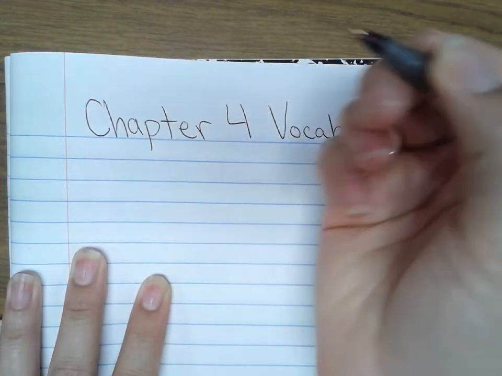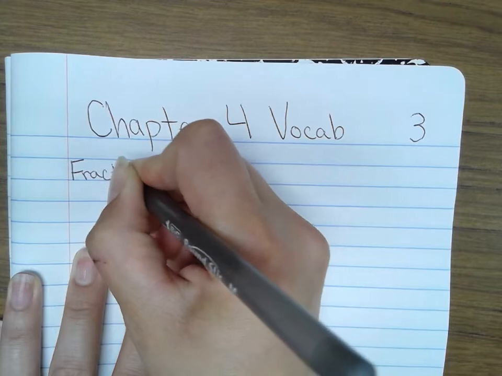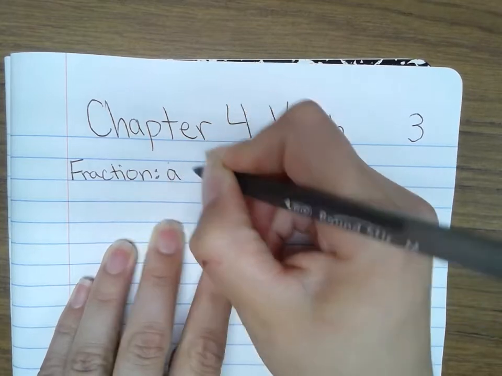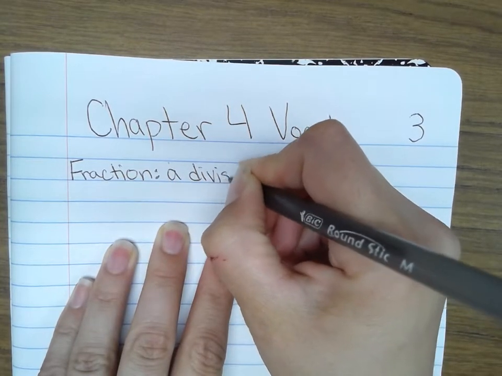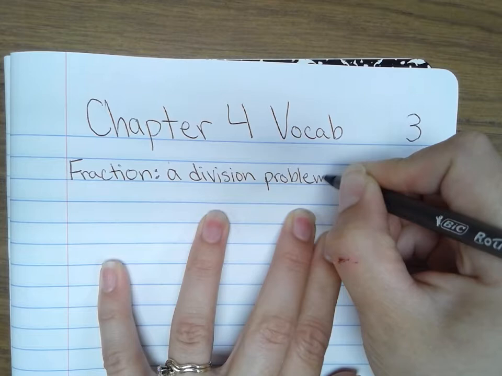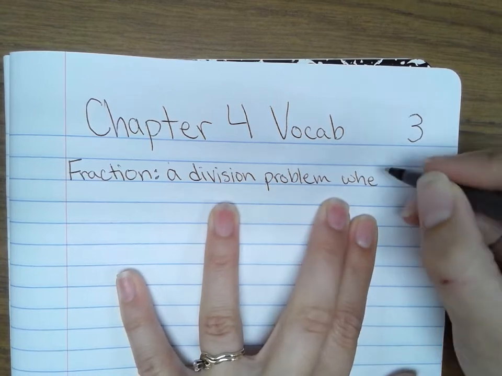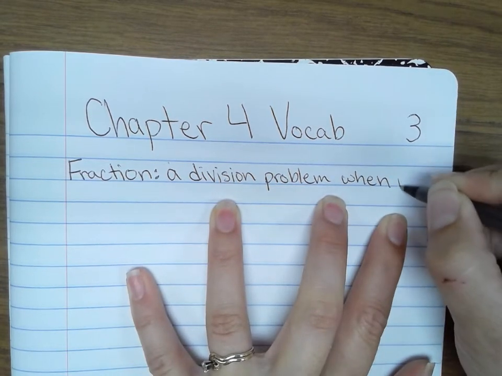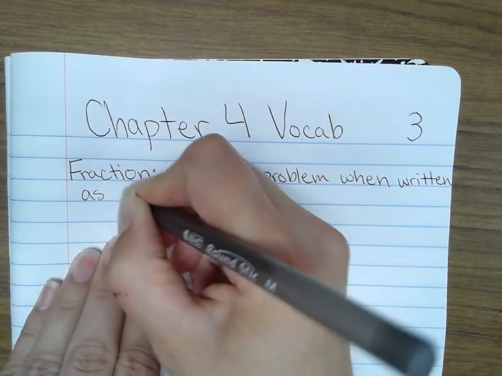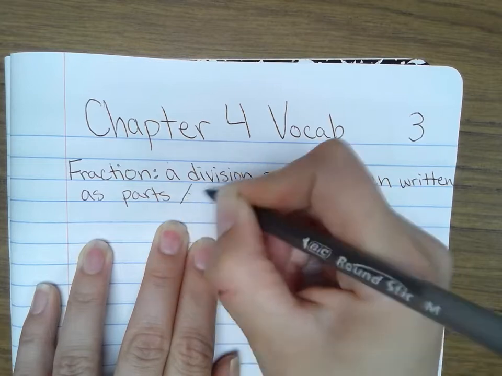First word we're going to do is fraction. Now, fraction is just a division problem written as parts compared to the whole.